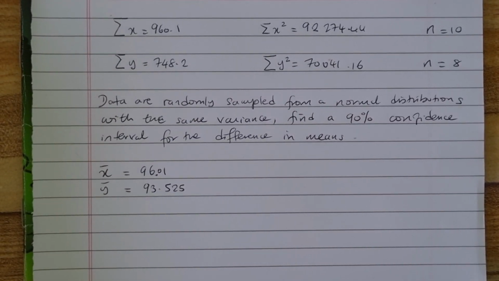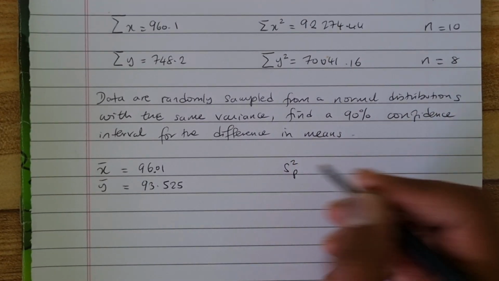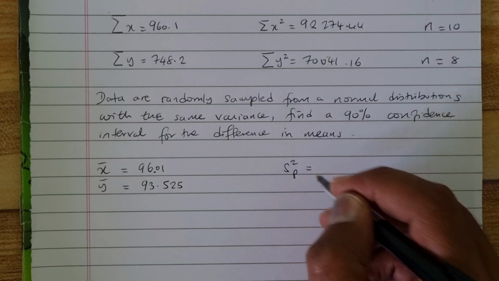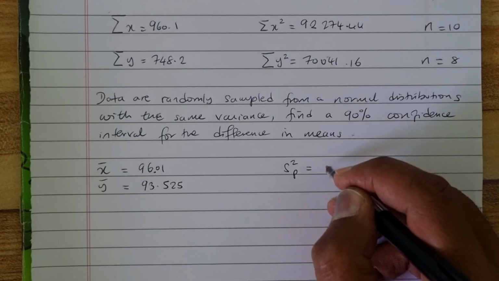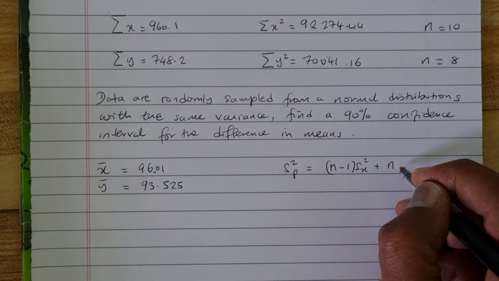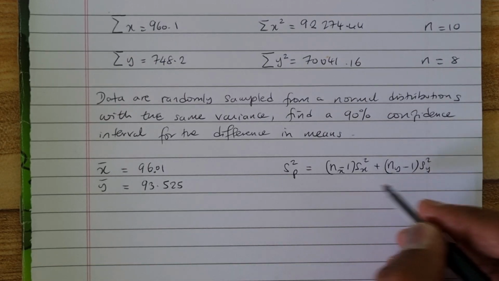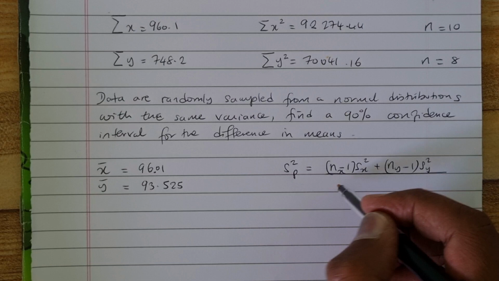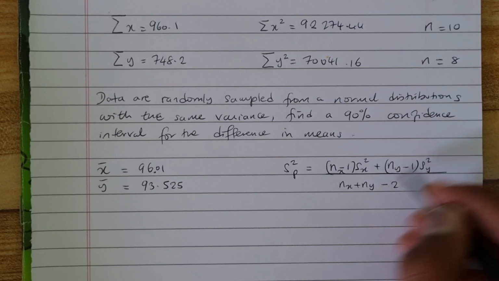Now, if the sample variances are given, then we know that the variance is equal to n minus 1 times S sub x squared plus ny, that is nx, and this one is ny minus 1 times s squared sub y, divided by nx plus ny minus 2. So we're going to be using this.